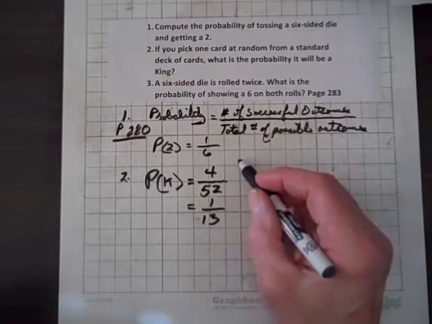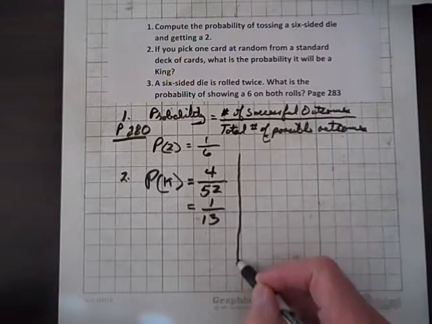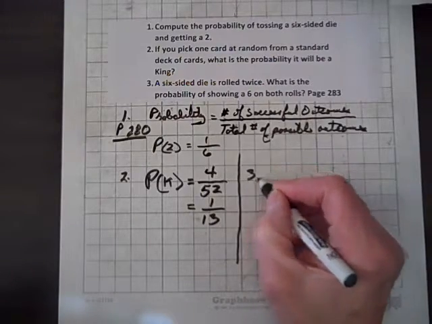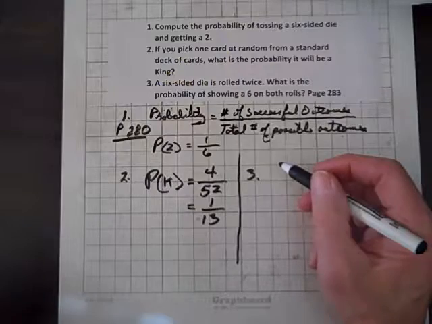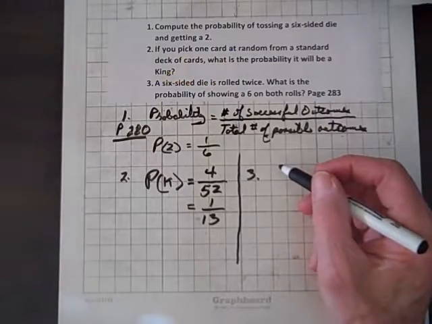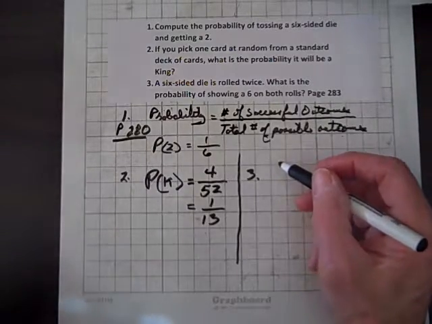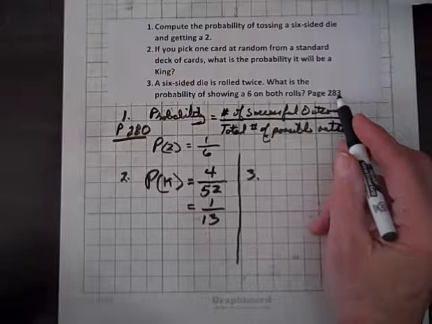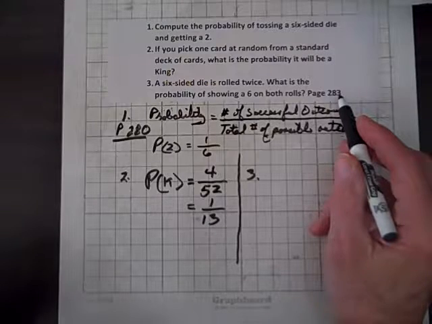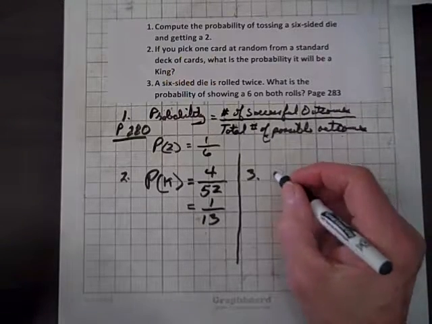Now for number 3, it says, what if a six-sided die is rolled twice? What is the probability of showing a 6 on both rolls? Well, the probability of independent events can be found on page 283.